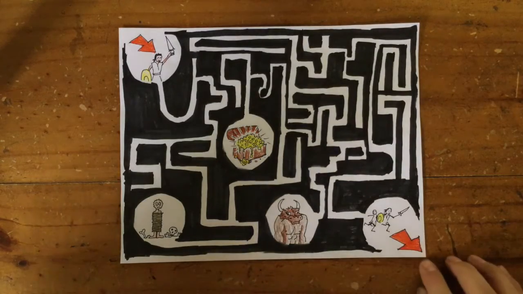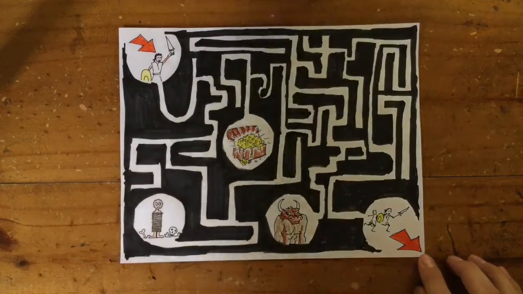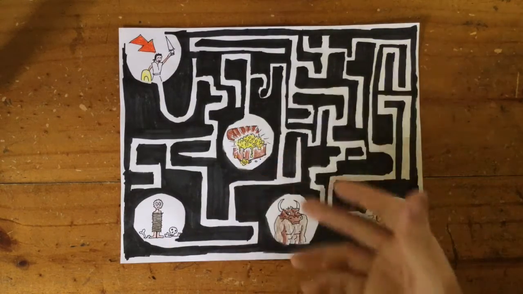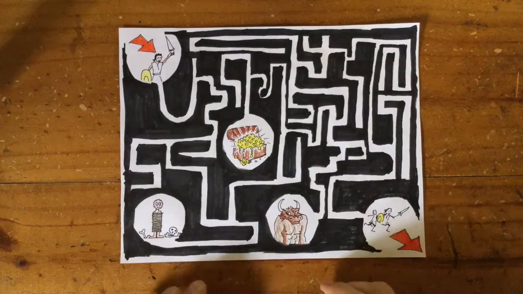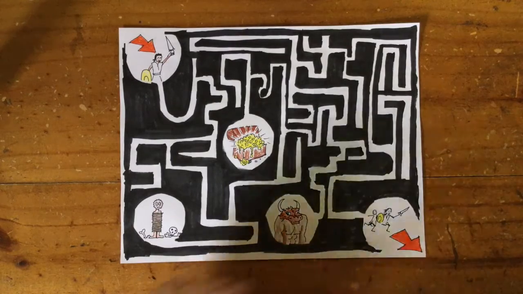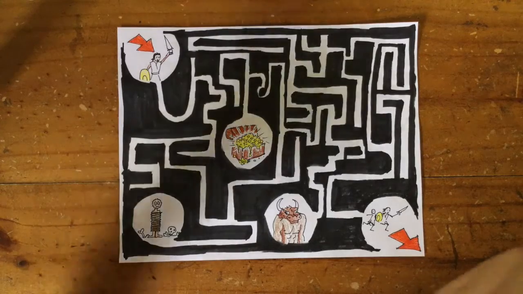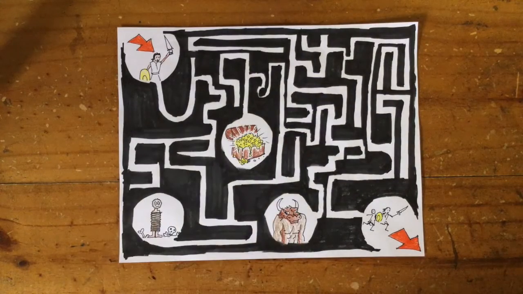Yours doesn't have to be a Greek mythology maze like a labyrinth. You can have different things inside the maze. You can have a snake or a dragon or any kind of booby trap you want to, like a pit full of spikes or full of snakes, something like that. It's up to you how you design your maze.